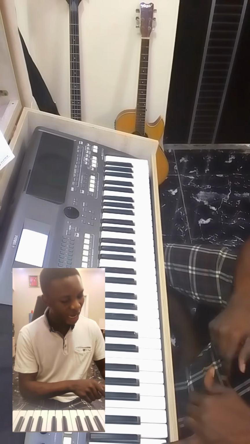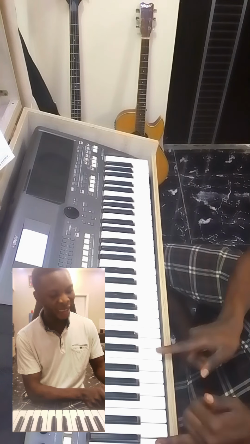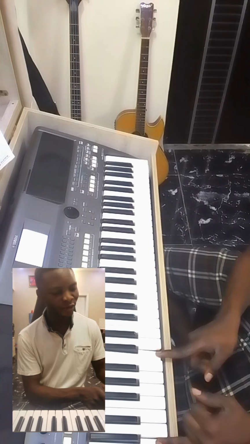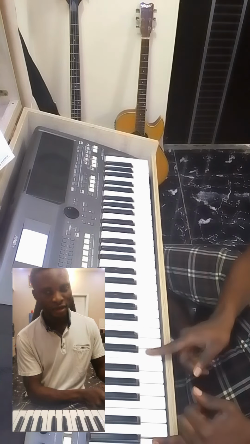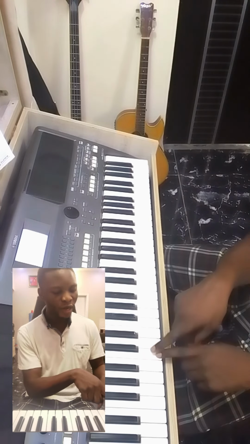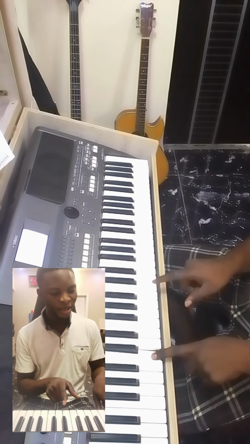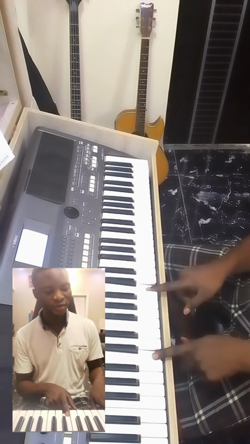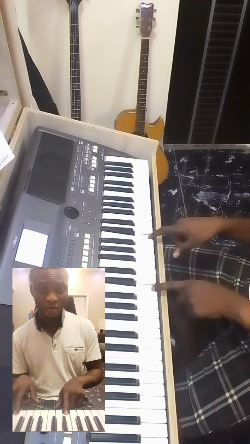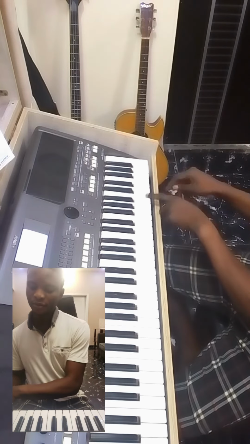So the beginning and the ending is a range. From where it starts to where it ends is called an octave. Yeah, I said it, an octave. So from here to here is the first octave. Where it starts again, from here to here is another octave. So again, here is an octave. An octave.